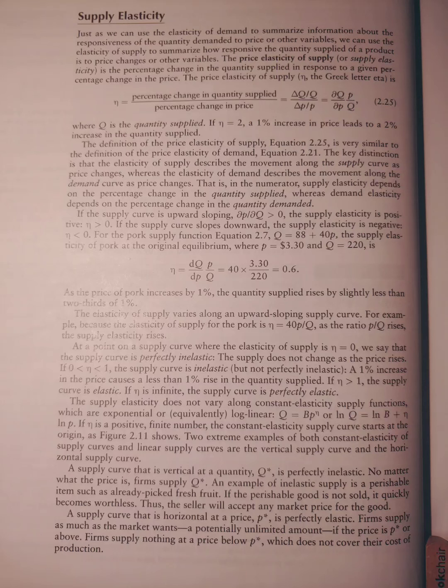Supply elasticity. Just as we can use the elasticity of demand to summarize information about the responsiveness of the quantity demanded to price or other variables, we can use the elasticity of supply to summarize how responsive the quantity supplied of a producer is to price changes or other variables.